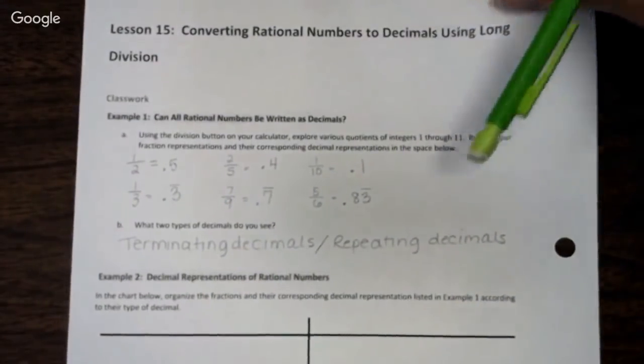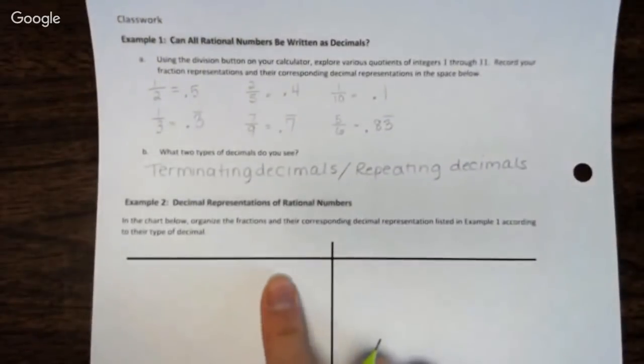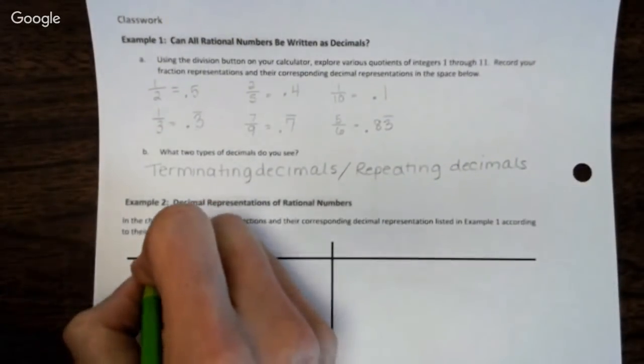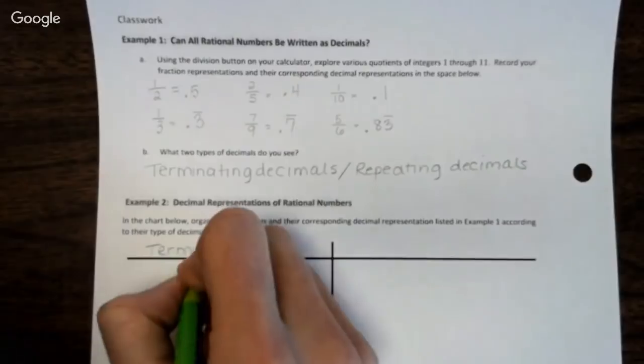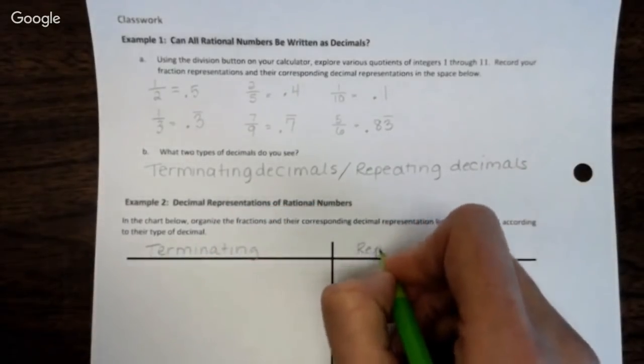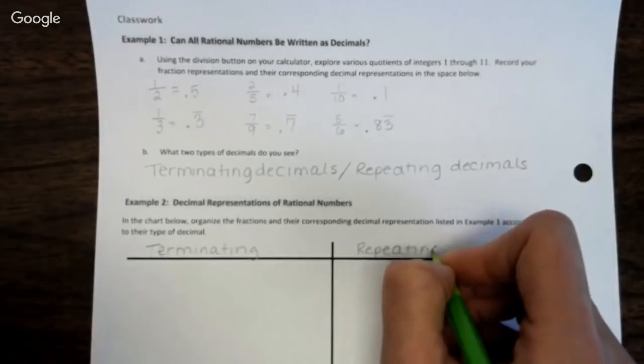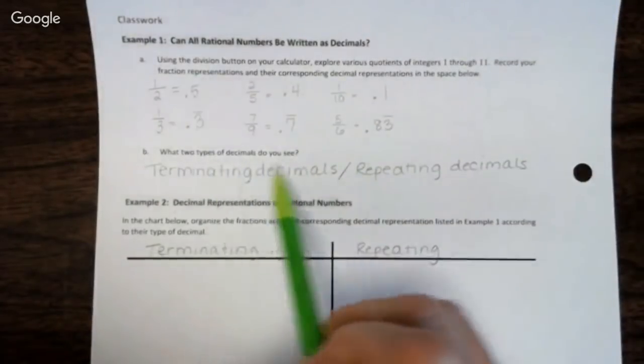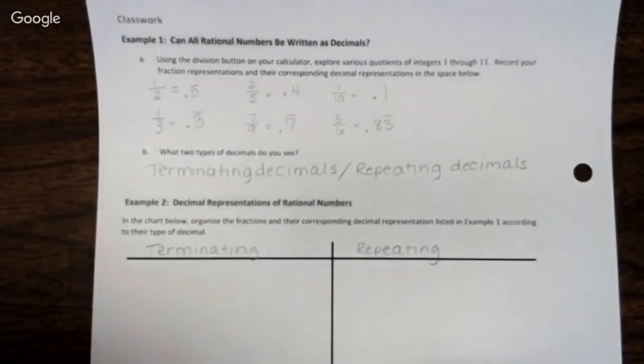So let's organize these types of fractions into the chart below. All right, so we're going to put terminating in the first column. We're going to put repeating in the second column. We're going to take these fractions and we're going to put them in the specific column. So if they were a terminating decimal and they stopped, we're going to put it over here.